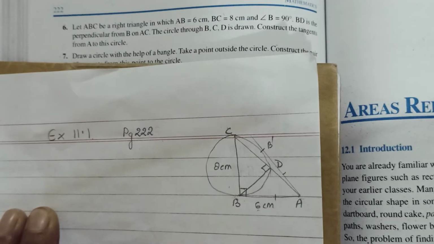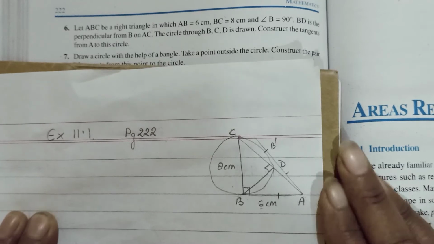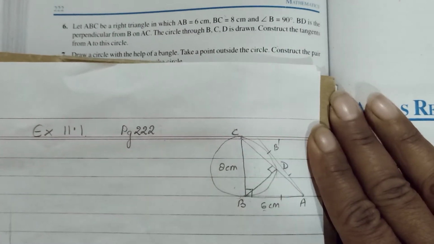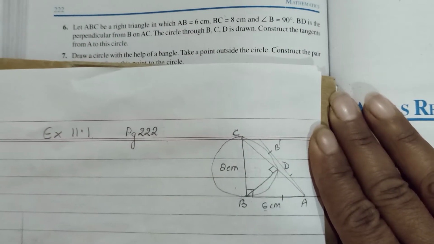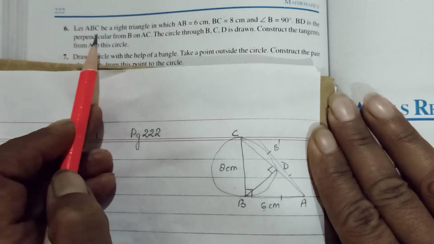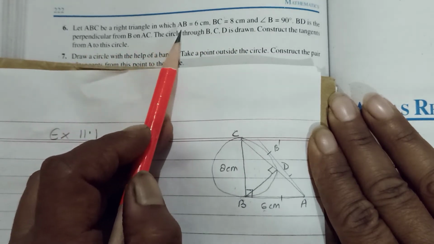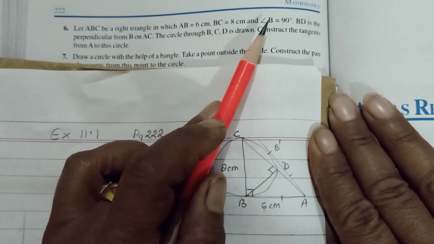Okay, construction question number 6, children. First, we'll draw a rough sketch to have an idea what we need to make so that we can analyze how to go about that construction. Okay, so it was said that you have to draw a triangle ABC which is right angled at B, a right angled triangle with AB 6, BC 8 and angle B 90.